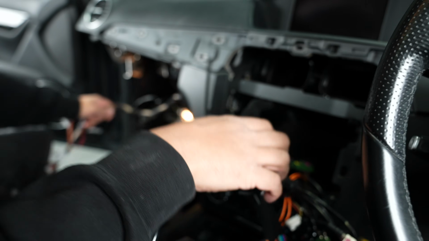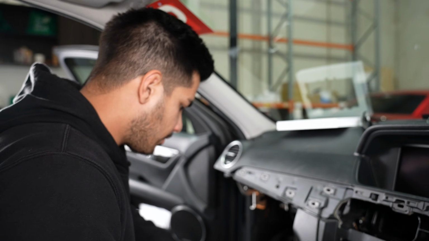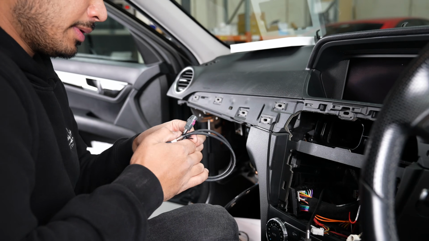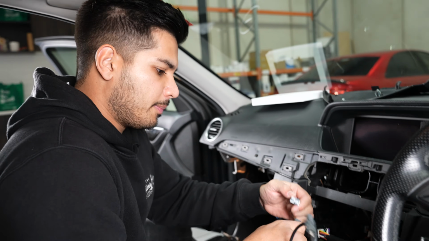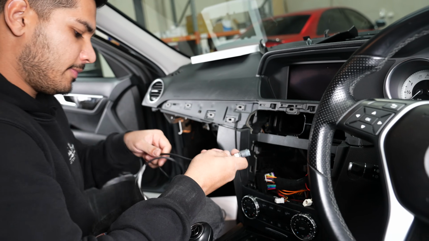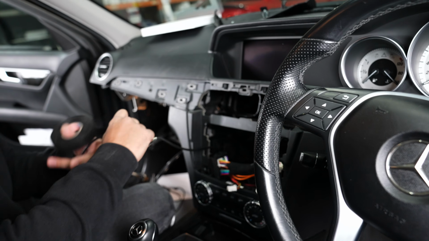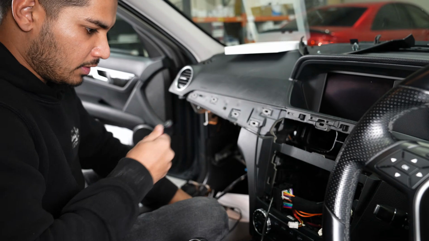Just like that. Alright, next up, this little grey connector right here is going to have a female body that comes in your kit, if you get our kit anyway. We're going to go boom into there, tape it up of course, and we're going to run that to the module.